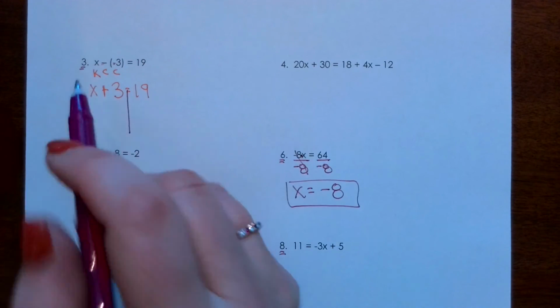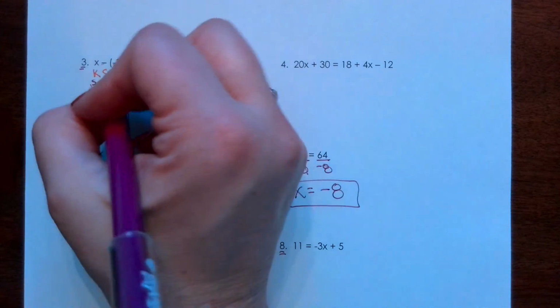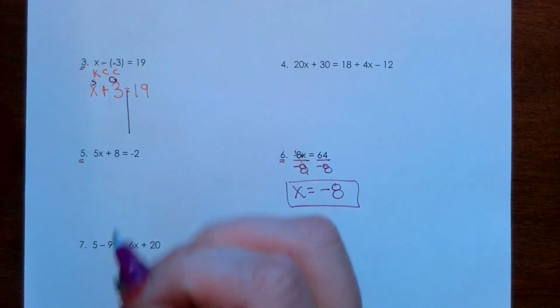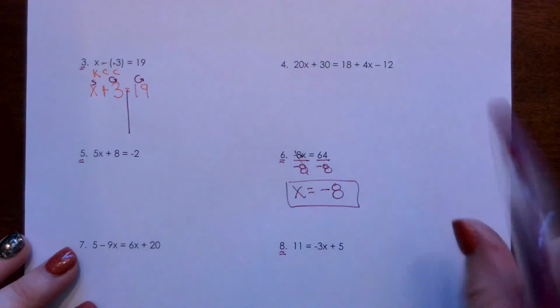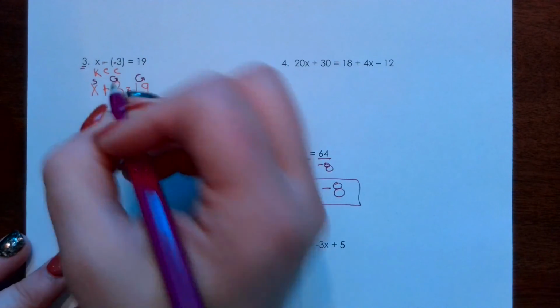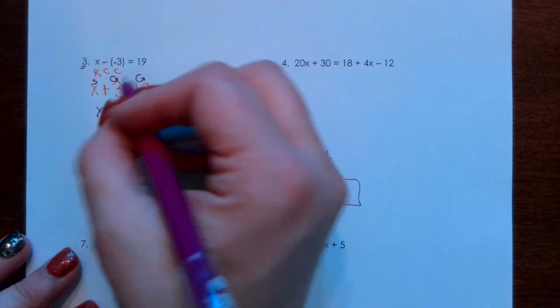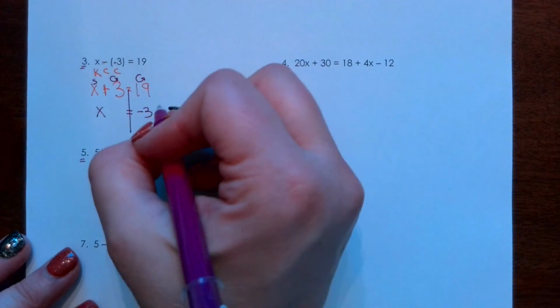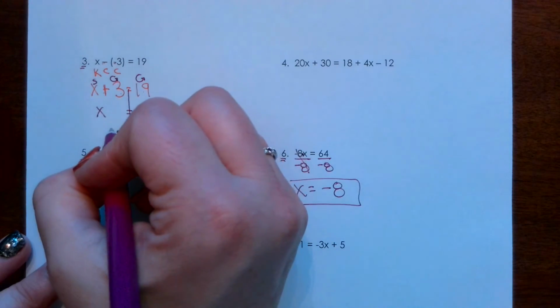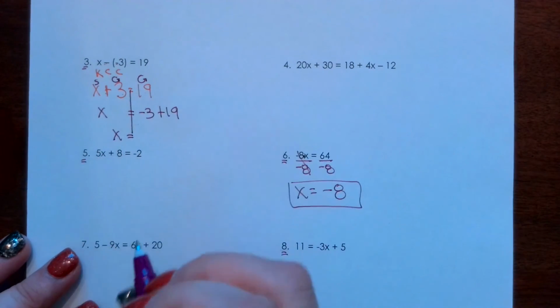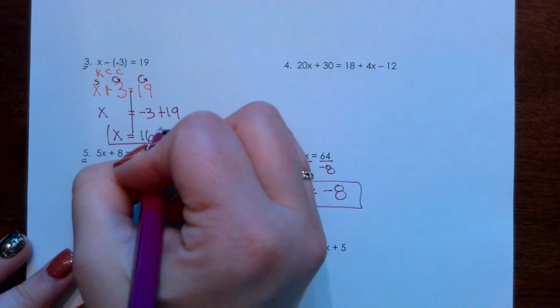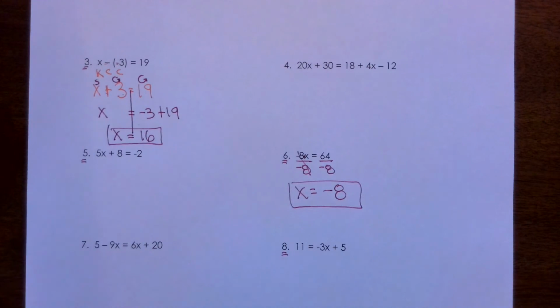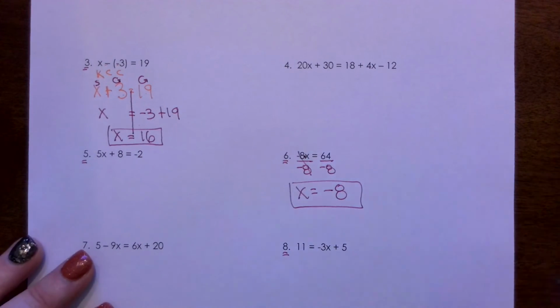My variables are going to stay on the left, so this will stay. My constant is going to move to the right, so that will go, and this 19 will also go. So when I stay, I get x, it stays as a positive x. My plus 3 becomes a negative 3, and my 19 stays as a positive 19. And x equals negative 3 plus 19, which is 16. So stay and go works for adding and subtracting one-step equations.